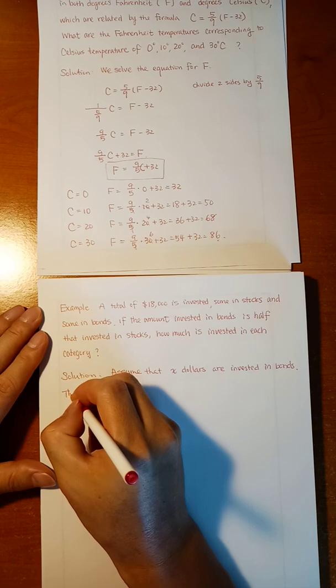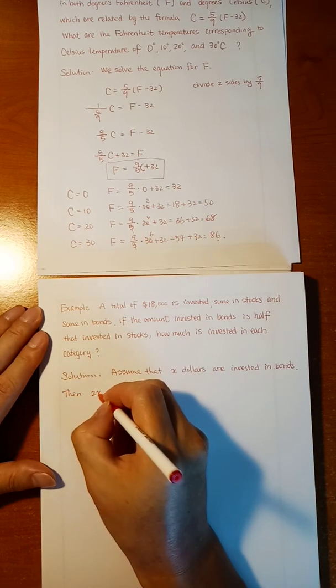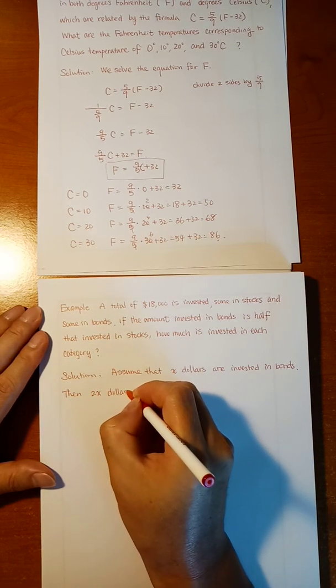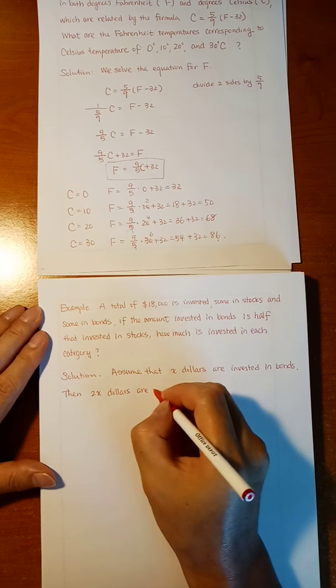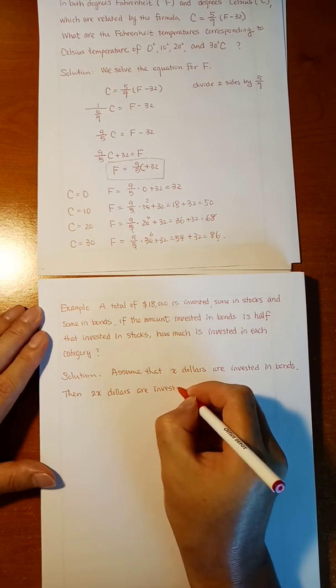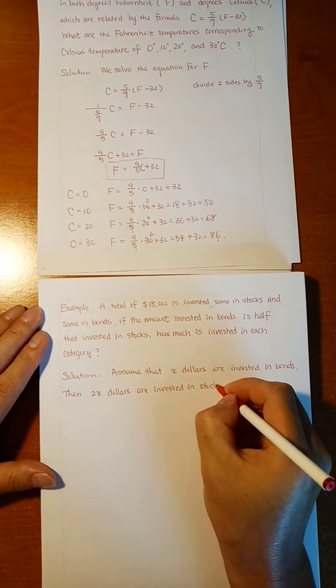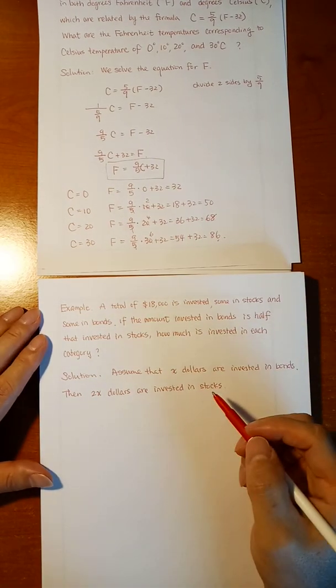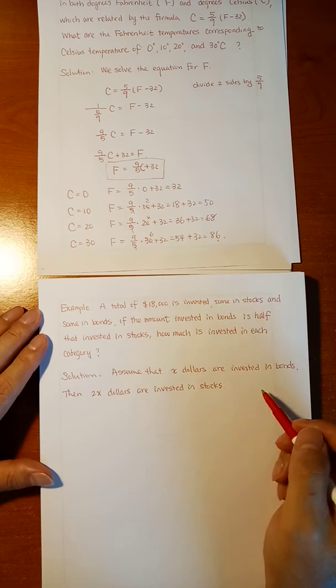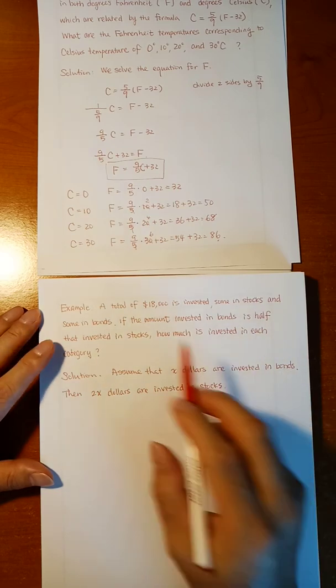Then 2x dollars are invested in stocks, right?